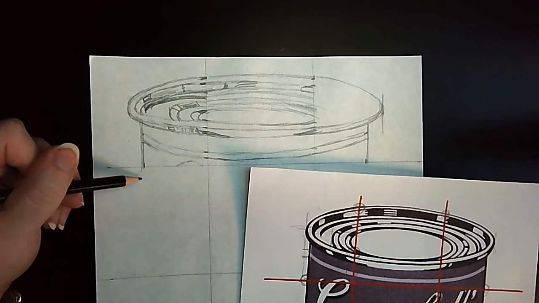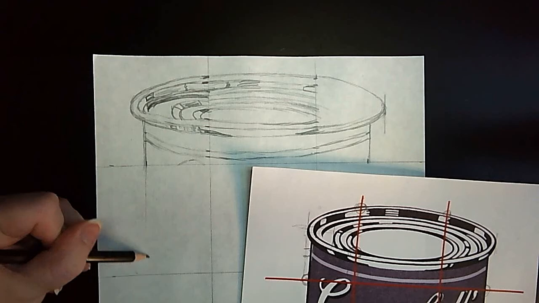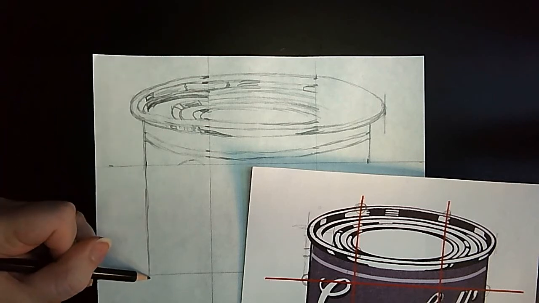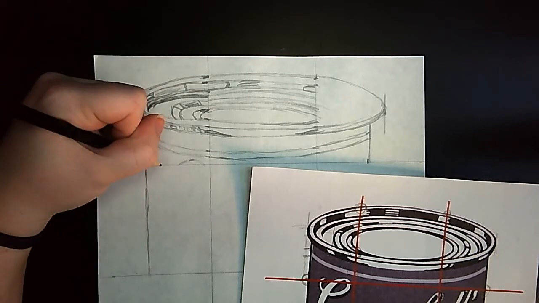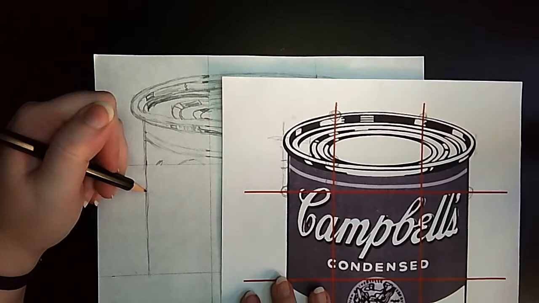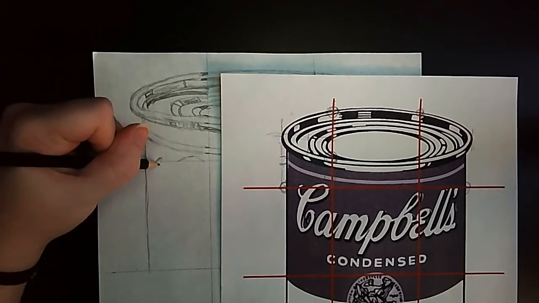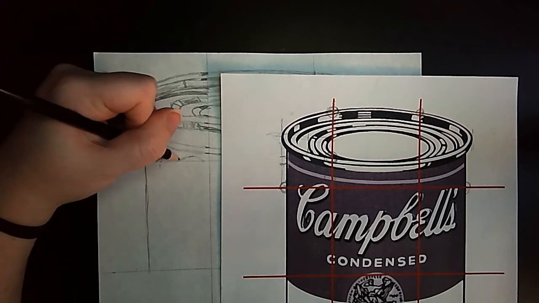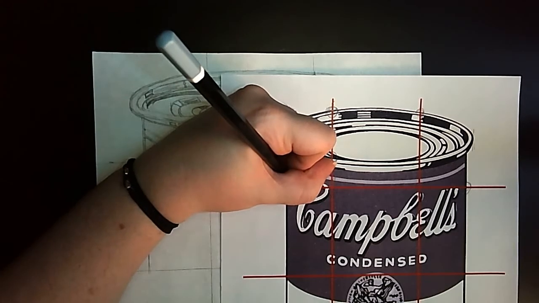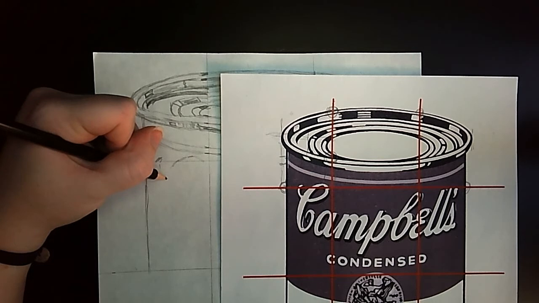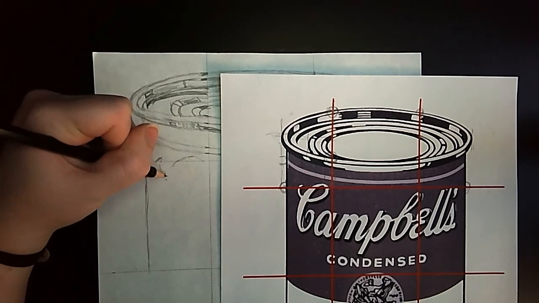So if I were to continue, I keep this line going down. Now I'm looking at the C. I'm just kind of figuring things out exactly where it should all fit.